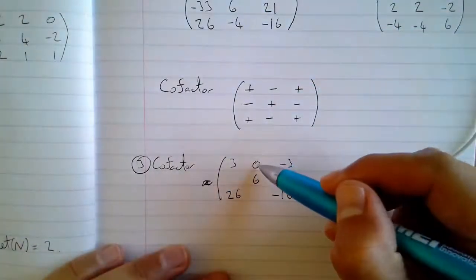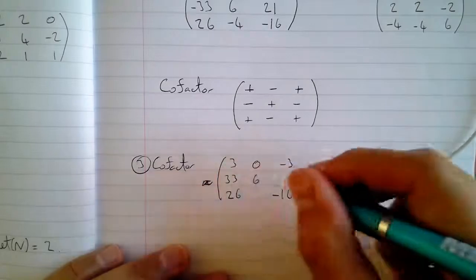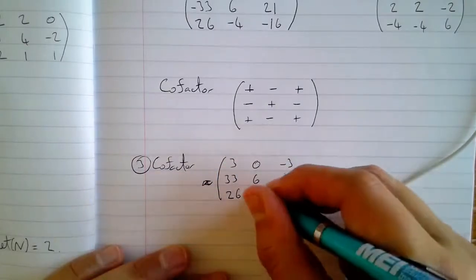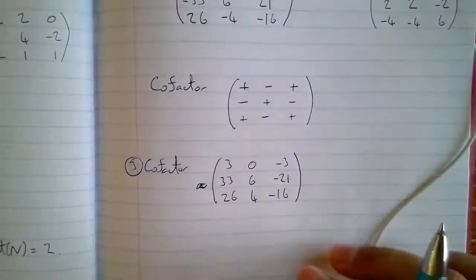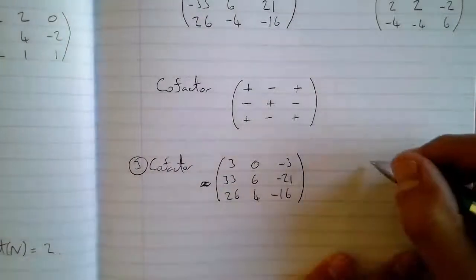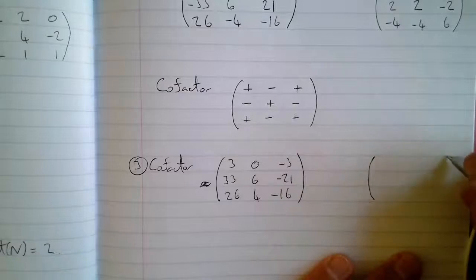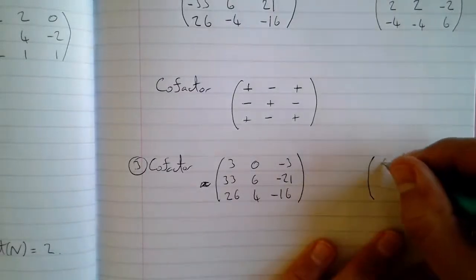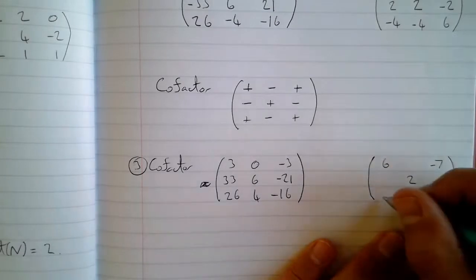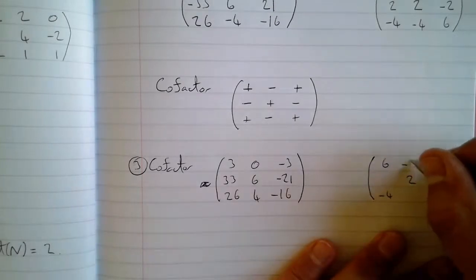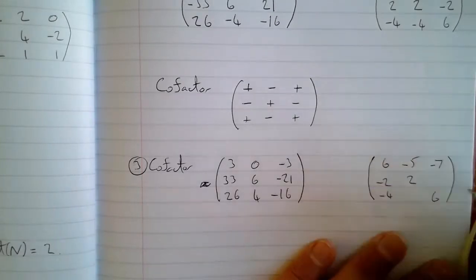So 0 stays as it is, this becomes 33, this becomes a minus 21, and this becomes 4. Can you do that for yours as well? You probably beat me to it. Keep the diagonals the same, and then change the other signs.